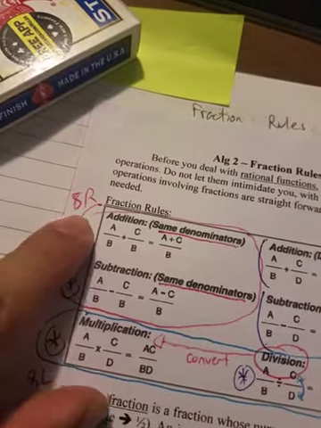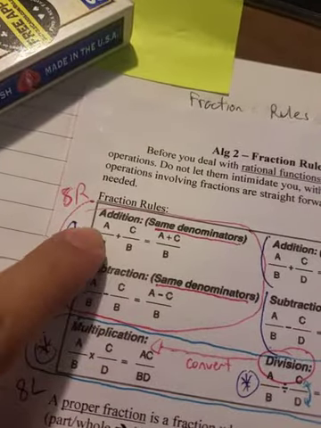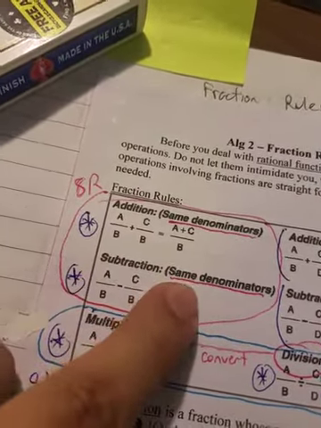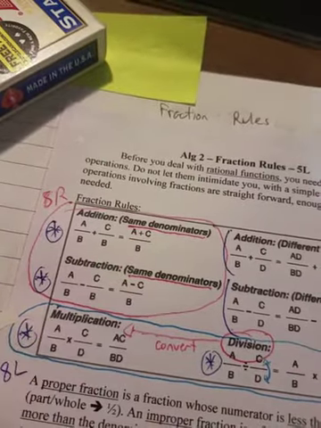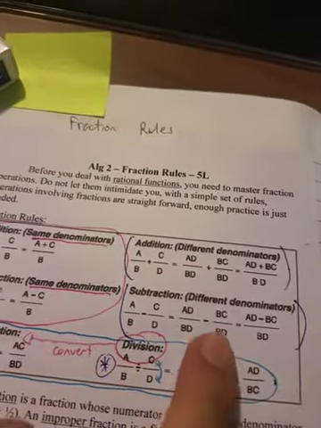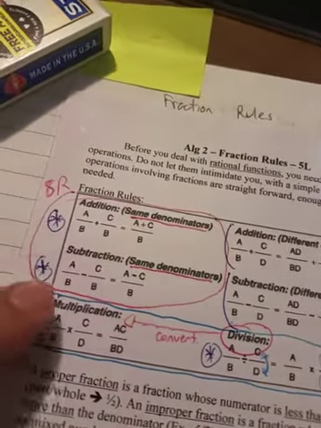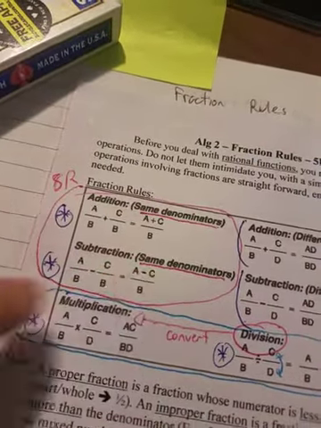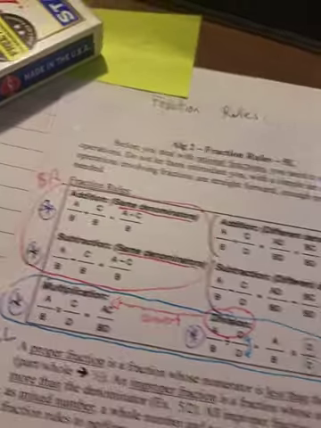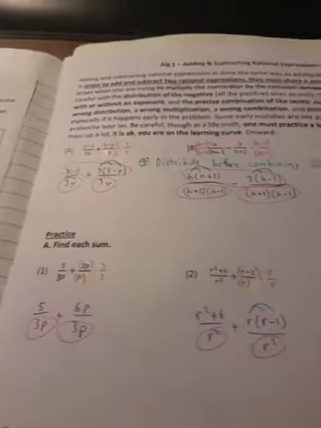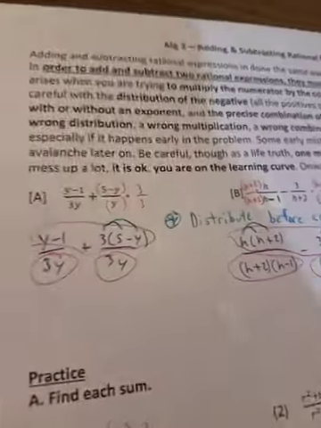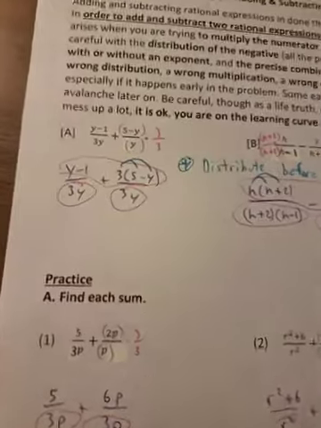We are in 8R right now, so we have to know addition and subtraction. You can only do that if you have the same denominator. If you have different denominators, you have to manipulate the fractions in order to have the same denominator, because that's the only way you can add and subtract. So we should know our fraction rules. Let's get started with the first three examples, so you can get used to these.